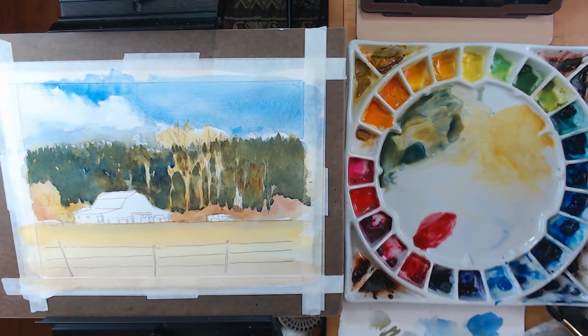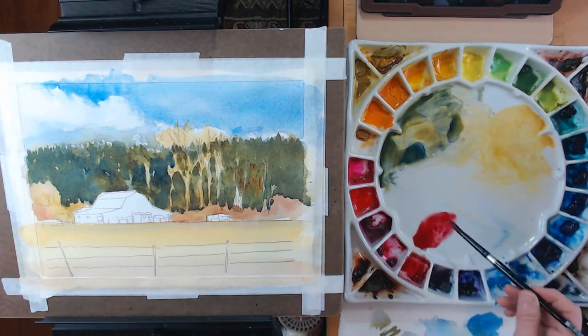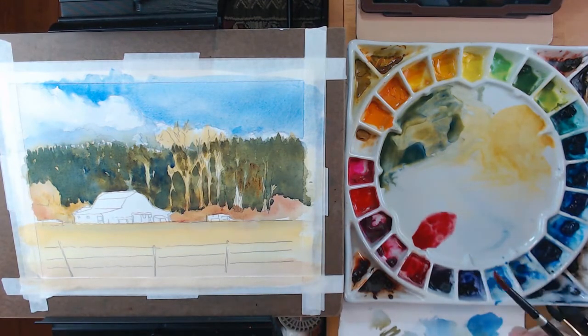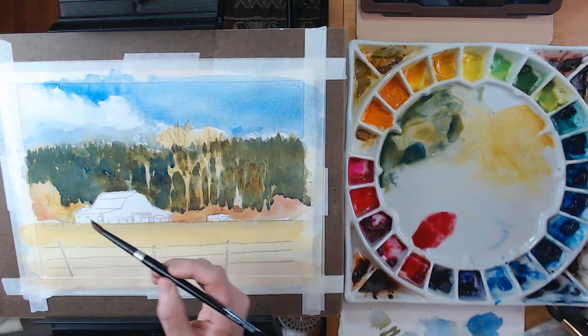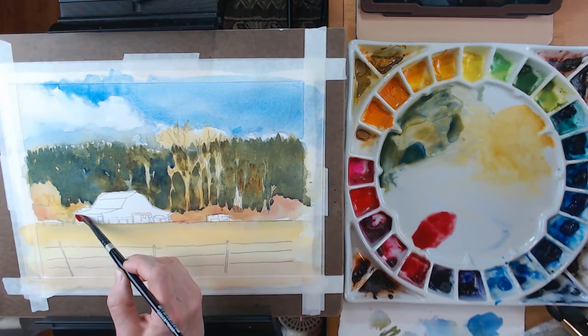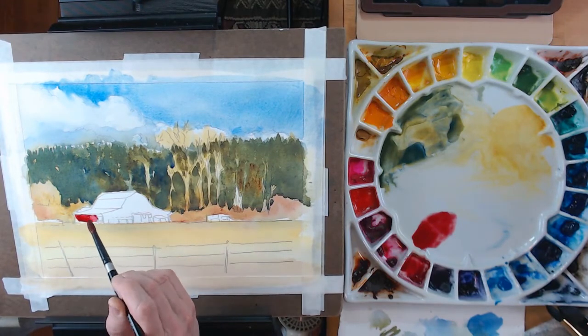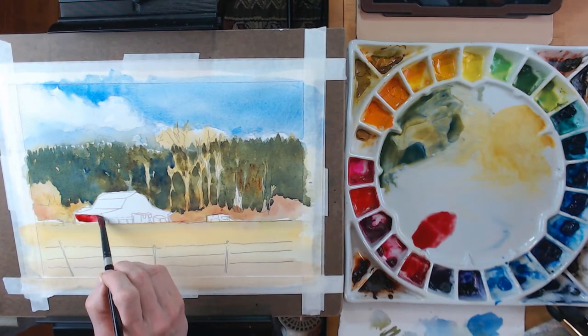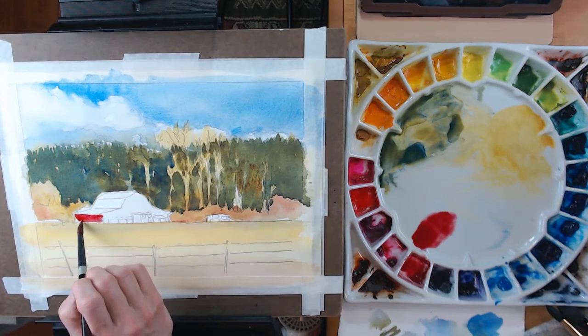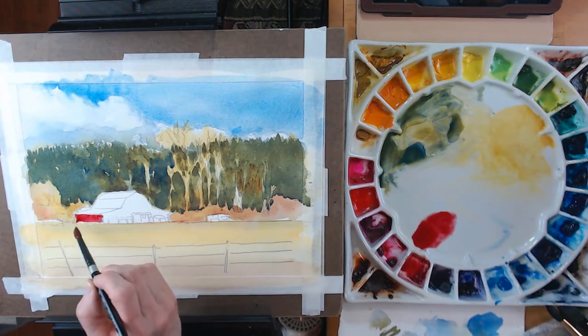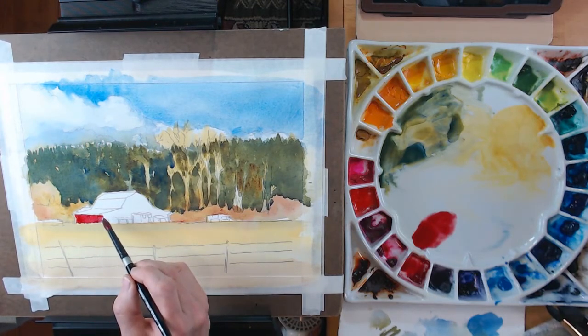I'm just going to go ahead and try to paint this fairly quickly. Not really worried about retaining the whites on the side of the barn there. The only areas that are really white are a little bit on the edge there, like a trim. I think I might try to retain that.